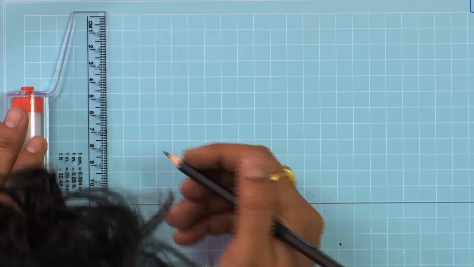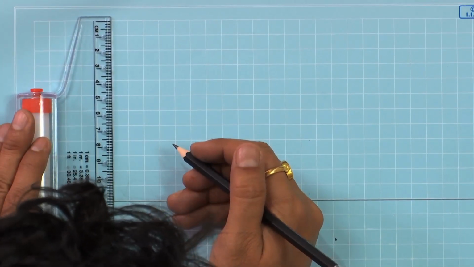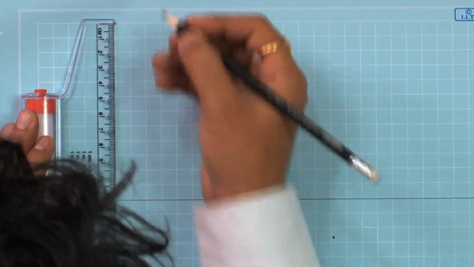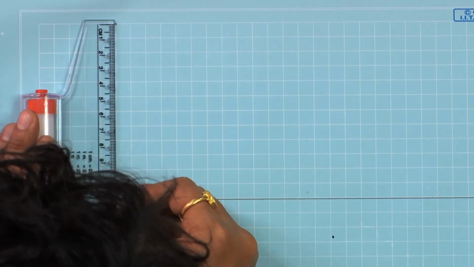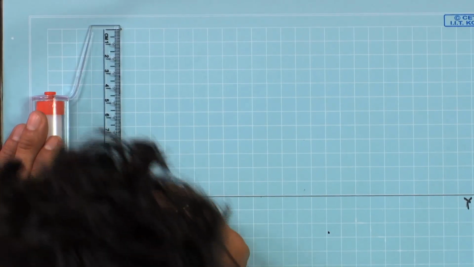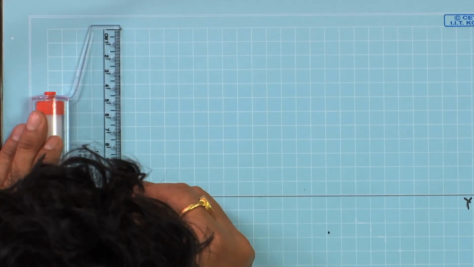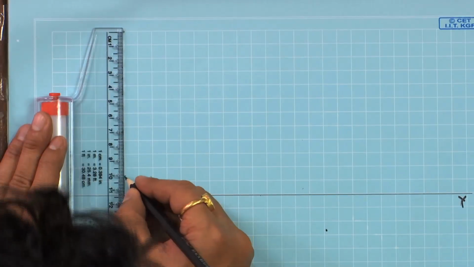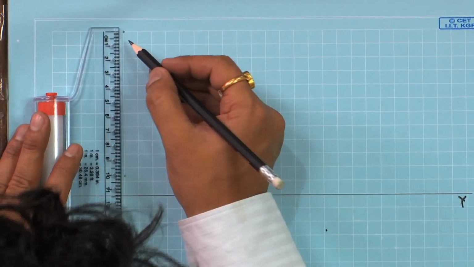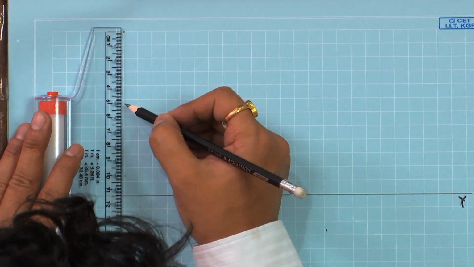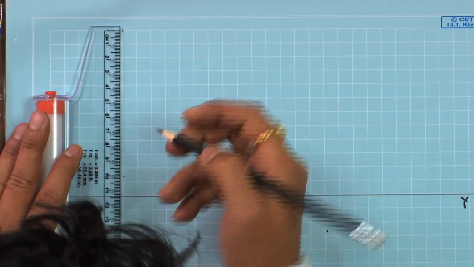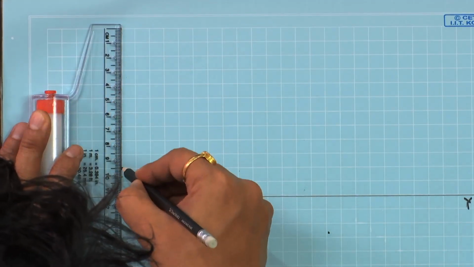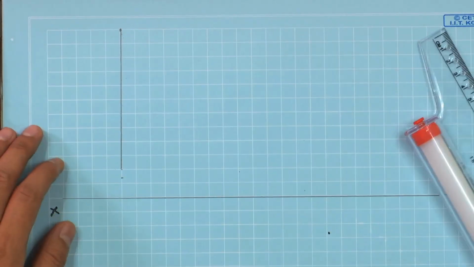So, let us leave a gap, begin from the top, 100 mm, somewhere there, this is the one. 1, 2, 3, 4, 5, 6, 7, 8, 9 and 10 here. Construct that.